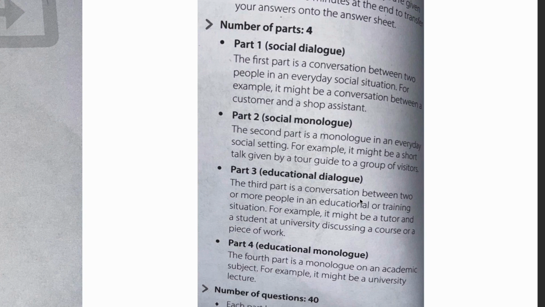Then the fourth one is again an educational monologue. So that would be on an academic subject. For example, a university lecture on, let's say, environment, any particular academic topic, it would be a monologue. So these are the 4 parts which you would be having. The first one would be a social dialogue where two people are conversing. The second would be a social monologue, and then you have an educational conversation where two people are conversing, and the fourth one would be an educational monologue.